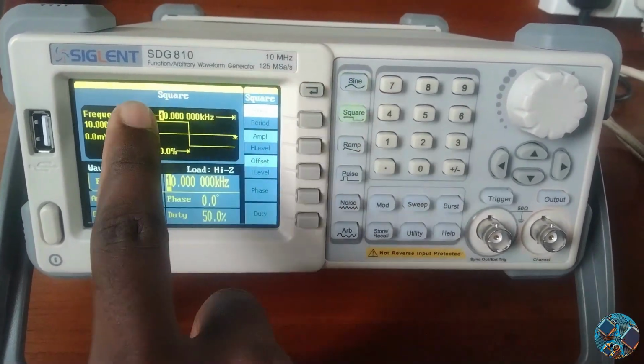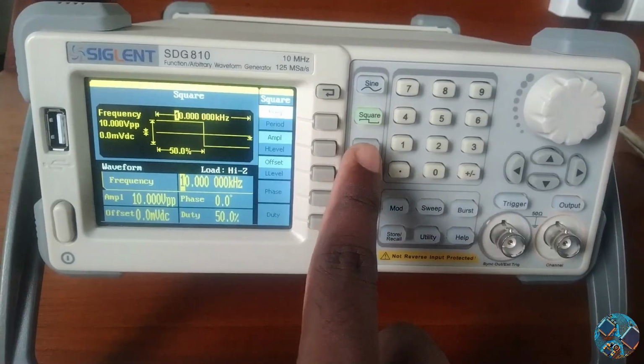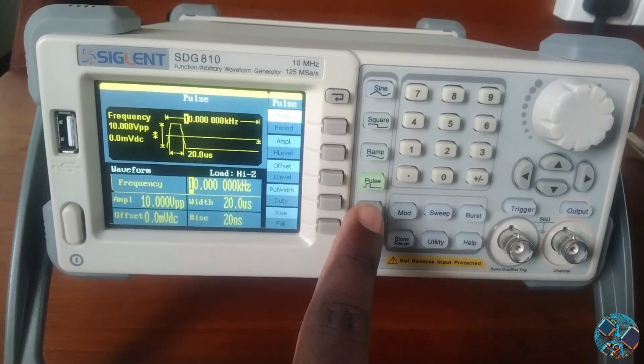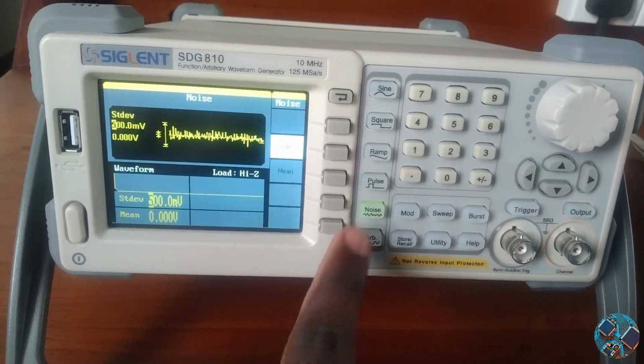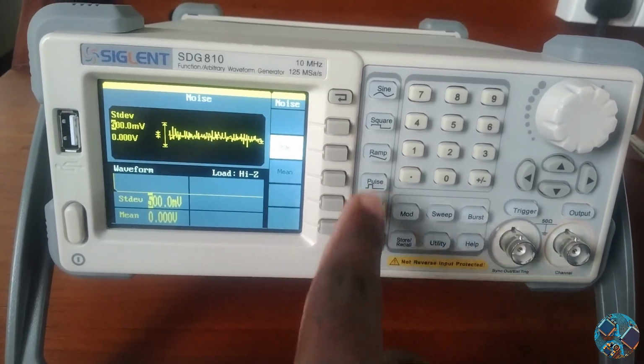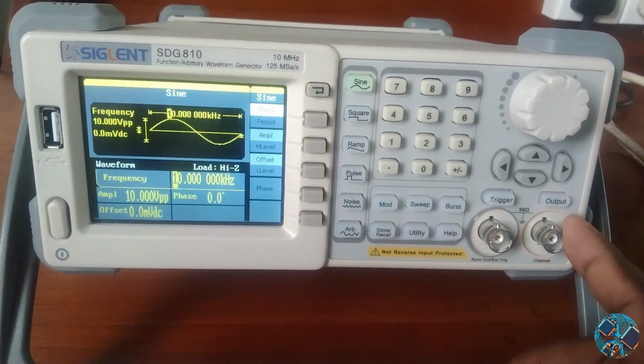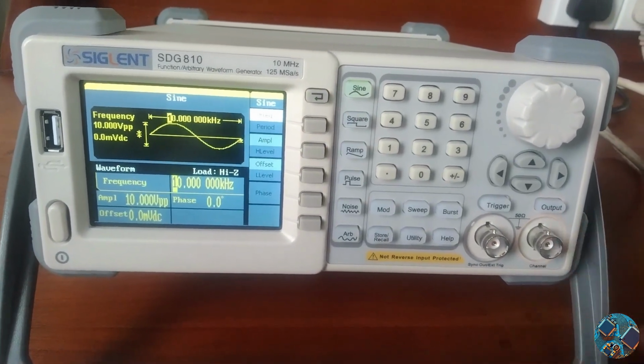Here is the square wave, then ramp wave, that means a rectangular wave. This one is pulse and noises. Likewise you can change the wave pattern. Then you can get the output from this.